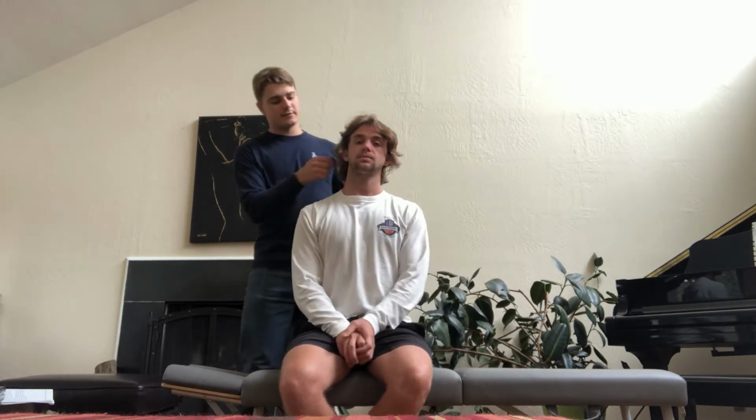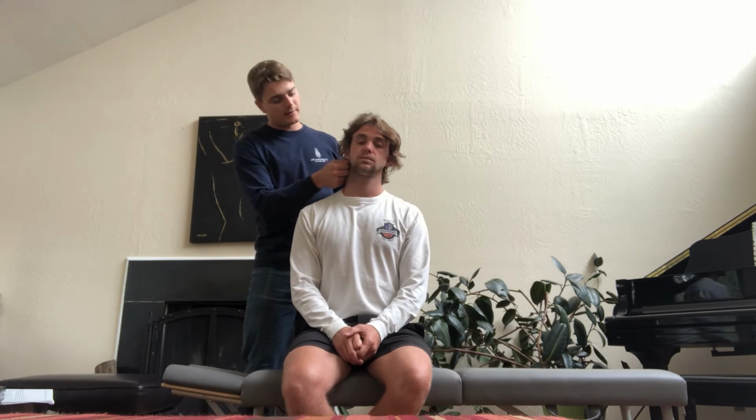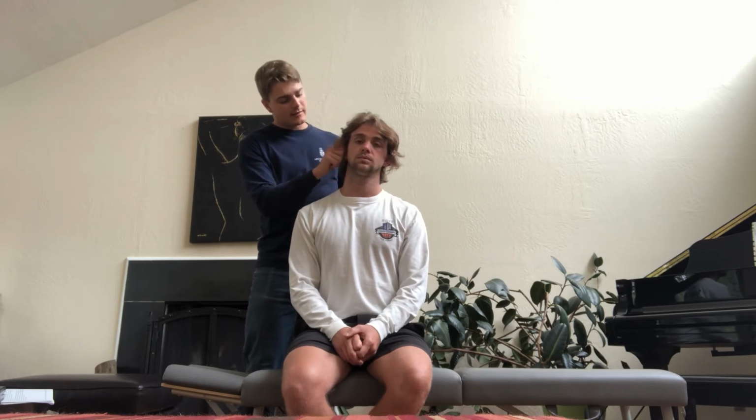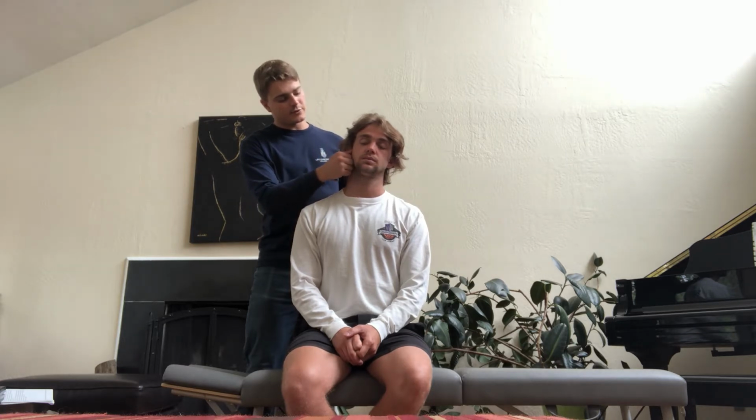And both of these things elicit pain, and that might indicate otitis media if you push on the tragus and there's pain, or otitis externa when you pull on the pinna. So we do that bilaterally. So we'll palpate, and we're going to pull on the pinna, push on the tragus.